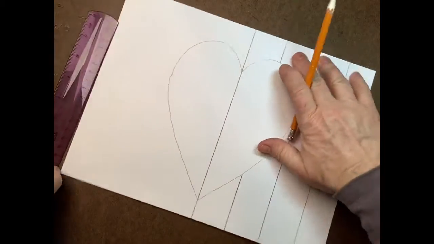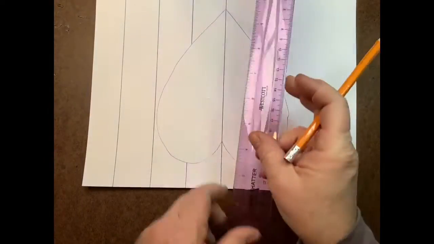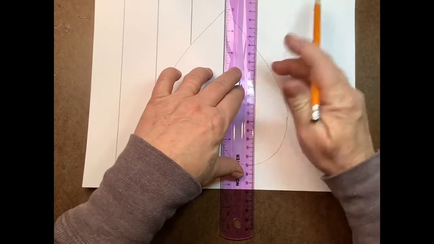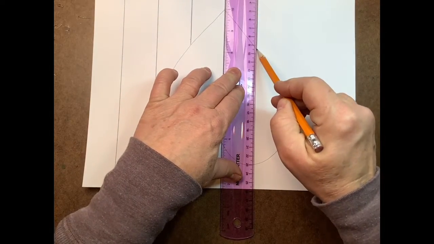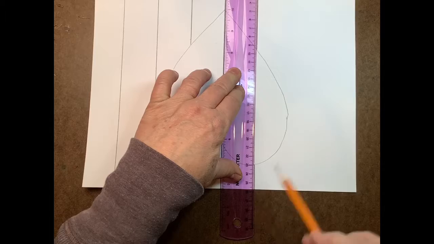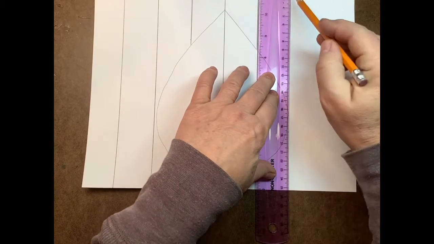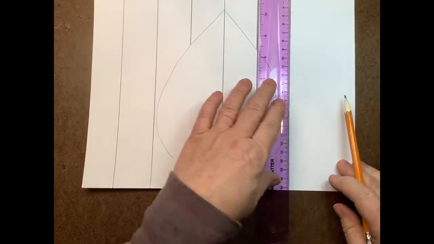Now, because I'm right-handed, I'm going to turn the paper around and I'm going to continue my grid line. So line it up with the center line. Draw a straight line. Oops, there's the heart. Jump over it and then continue the line. Line up with the line I just drew. Draw a straight line.